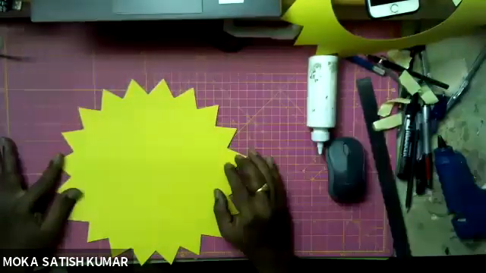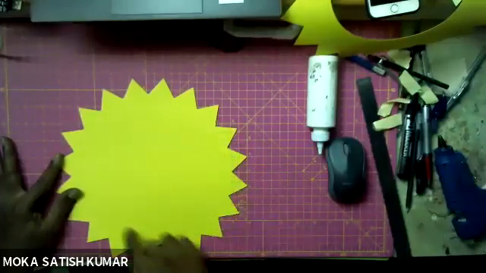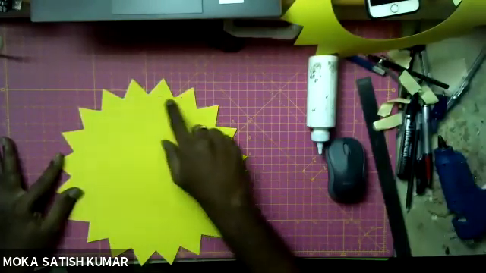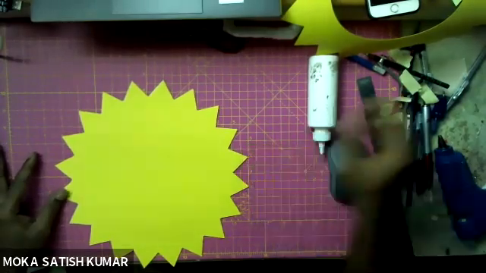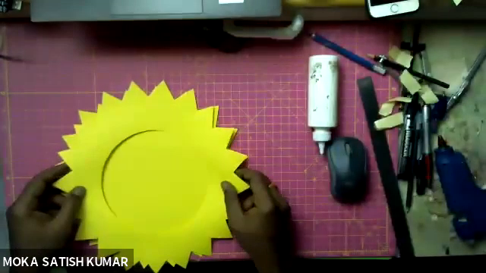This one is already a circular form, but it itself has some design like triangles. Okay. Now we make a little bit of a project.